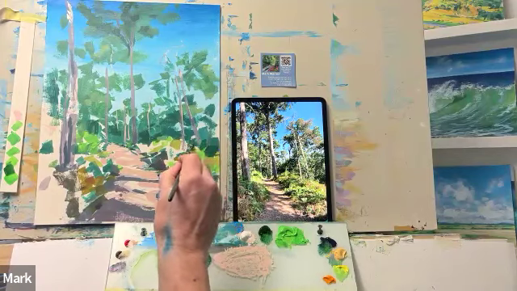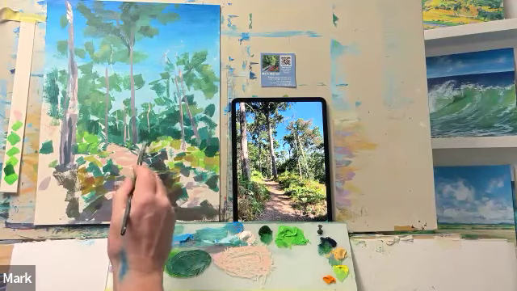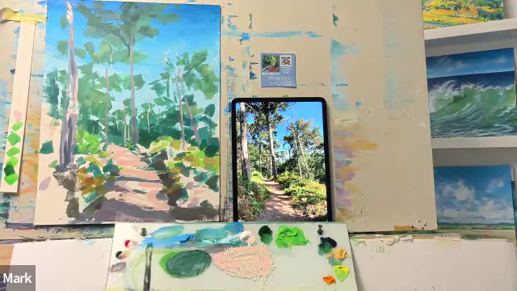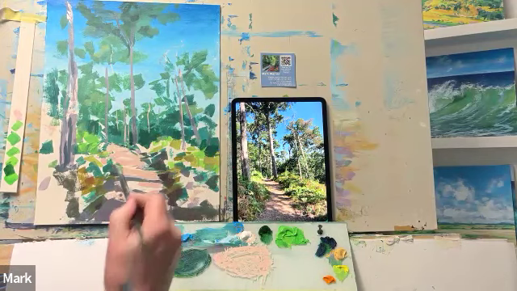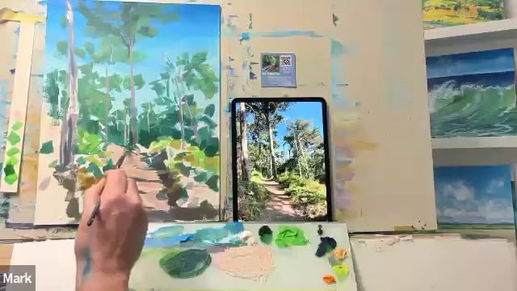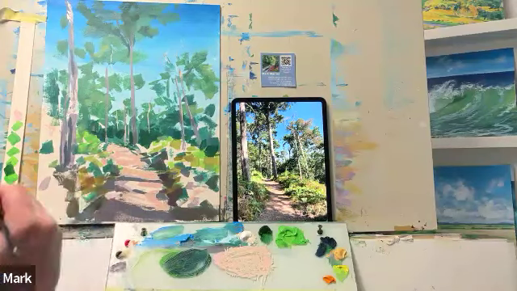And now I'm going back over the dark bits that I did initially, but just making them slightly darker. Yeah, more of that Prussian blue. Let's go quite dark. In between bits. Work your way along.